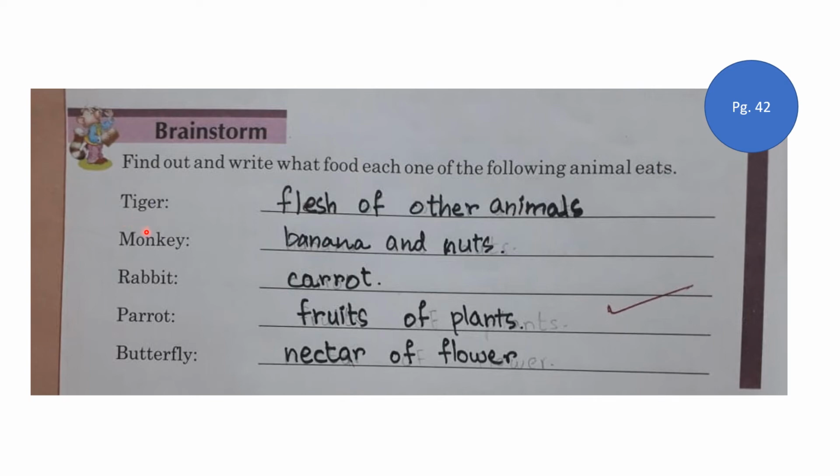Number 1, tiger. What does a tiger eat? We all know tigers eat flesh of other animals. So write flesh of other animals in the blank provided in front of the tiger. Number 2 is monkey. What does a monkey eat? A monkey eats bananas and nuts. So write banana and nuts in front of monkey.